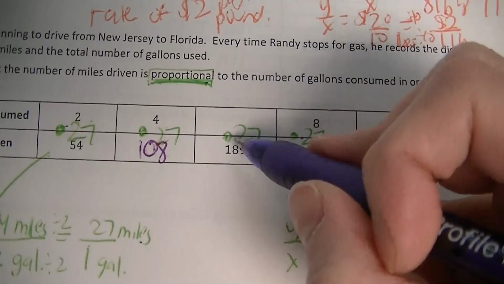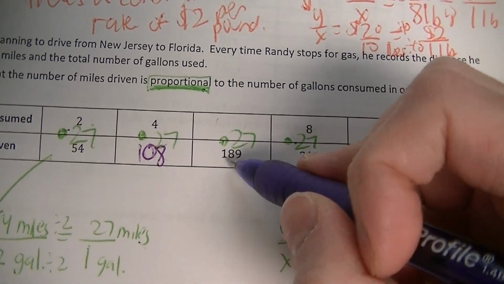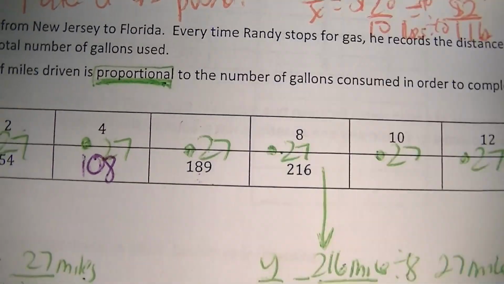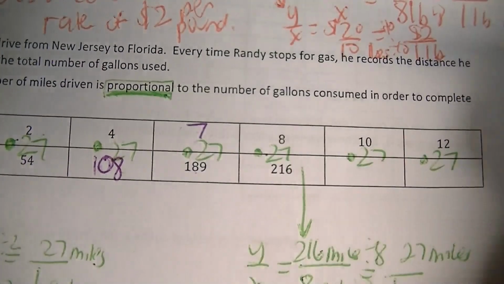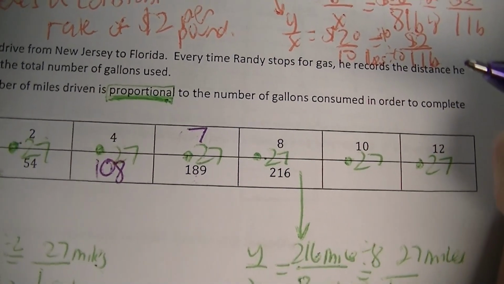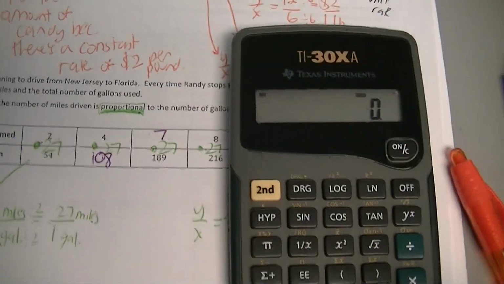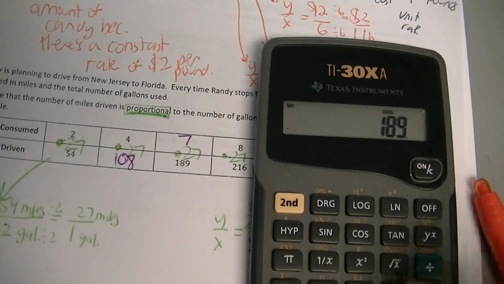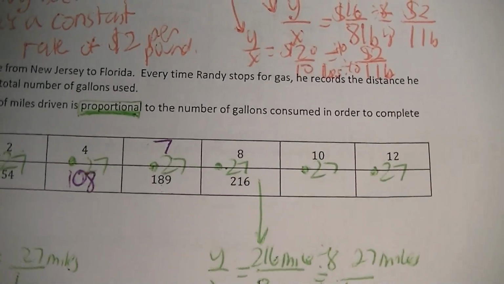Oh, this one's backwards. So typically you take this number, times it by 27 to get 189, but to go backwards, you need to divide by 27. This 189 divided by 27. So when you do that, you should get 7. Okay? Wait, right? Let me check. 189 divided by 27 equals 7. Okay, just want to make sure. It looked weird to me for a moment.